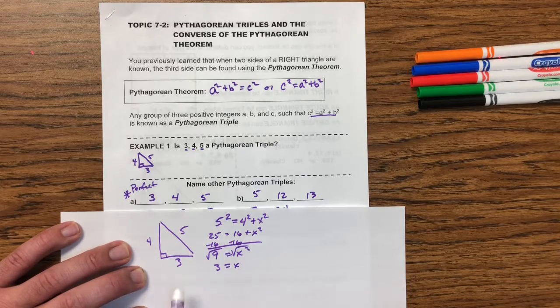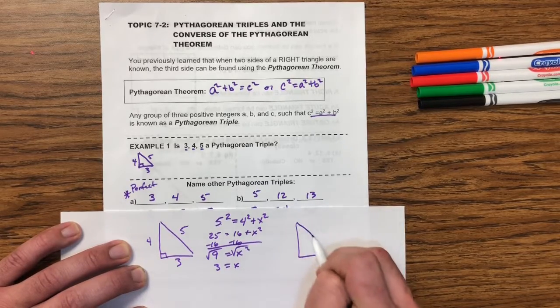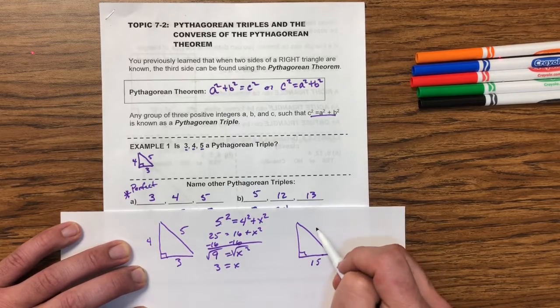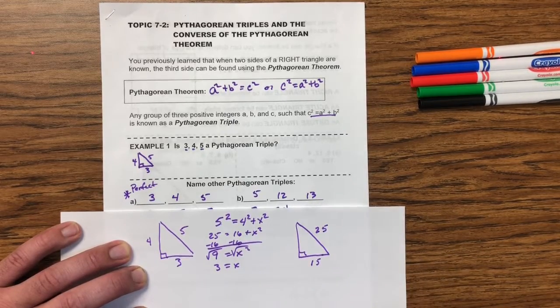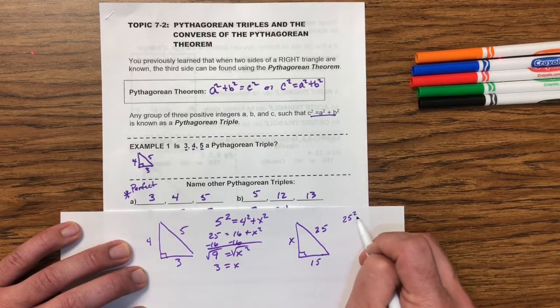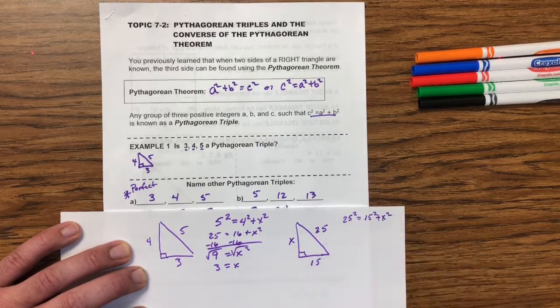Okay. Now, you're going to see variations of the 3, 4, 5. You're going to see triangles that might be like this, and they want you to solve for x. Once again, you could still go and do the Pythagorean theorem and solve. Or you can recognize the 3, 4, 5 out of this.